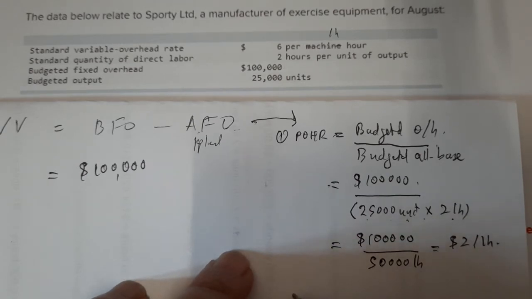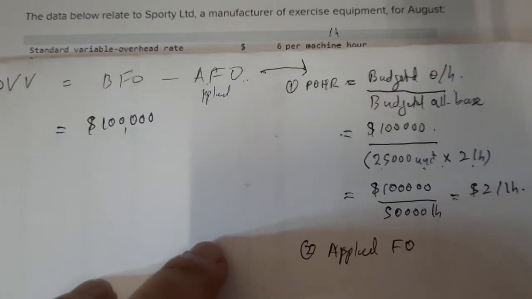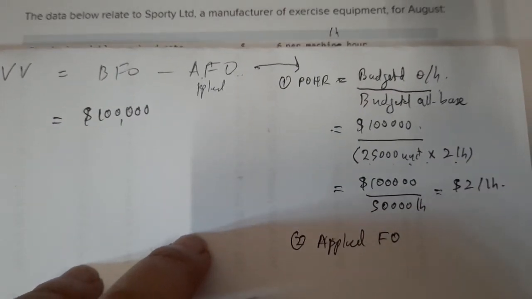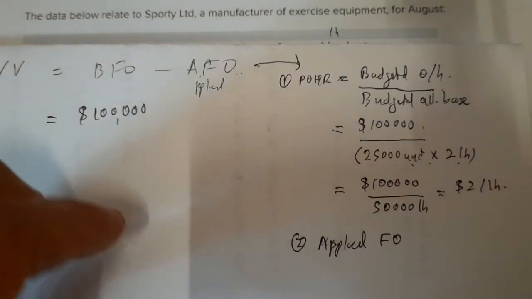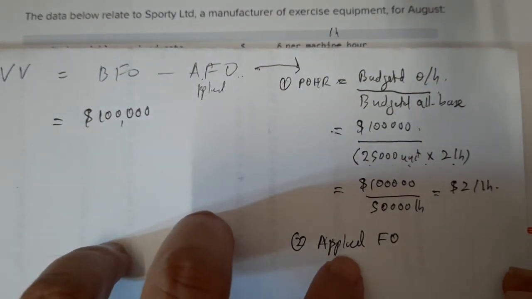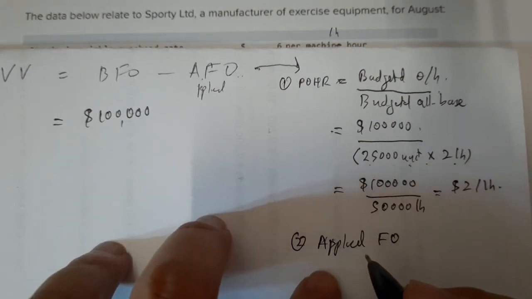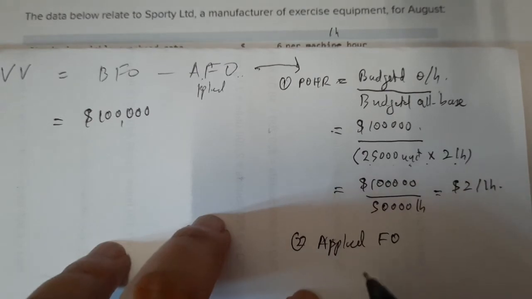Now you calculate the applied fixed overhead. Okay, how to calculate the applied fixed overhead? Remember how to calculate applied overhead for a job or for the production cost. So the way to calculate the applied fixed overhead is this one.